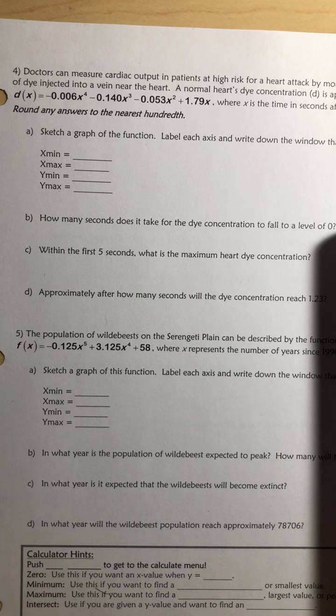So read the problem. Doctors can measure cardiac output in patients at high risk for a heart attack by monitoring the concentration of dye injected into a vein near the heart. A normal heart's dye concentration is approximated by this equation, where x is the time in seconds after the dye is injected. Round any answer to the nearest hundredths.